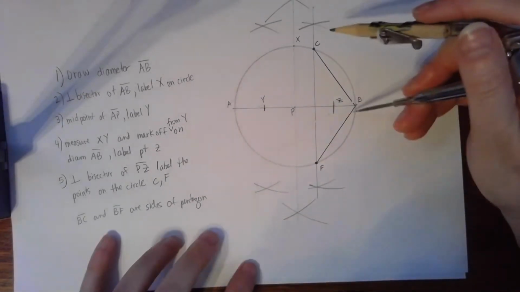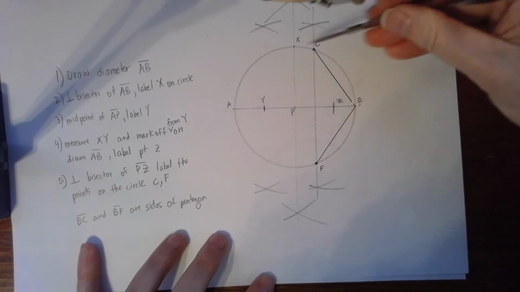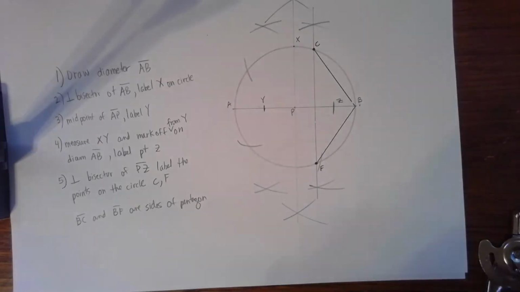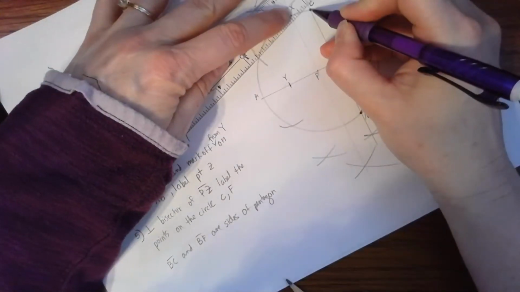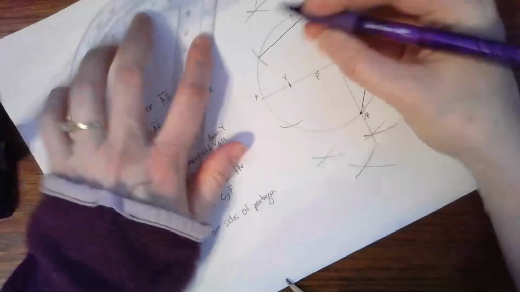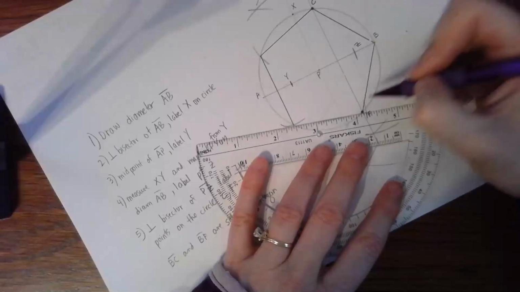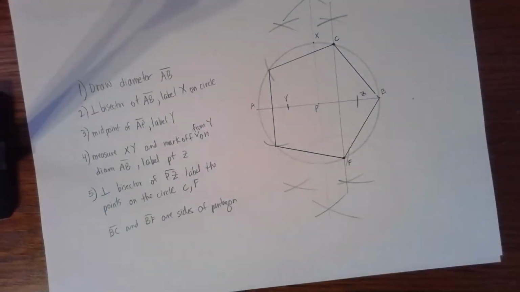And if I want the other ones, just like I did with the octagon, I just need to measure one of these, and then I can mark off from C here. My pencil's getting pretty dull, so I'm not perfect, but it should be very close to being correct. And so that will be your pentagon.